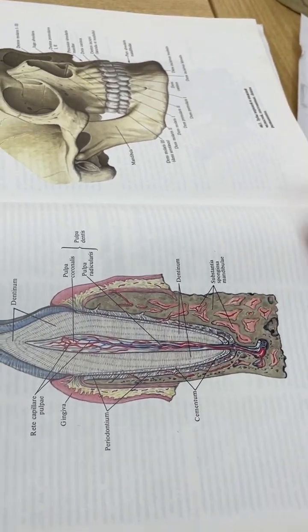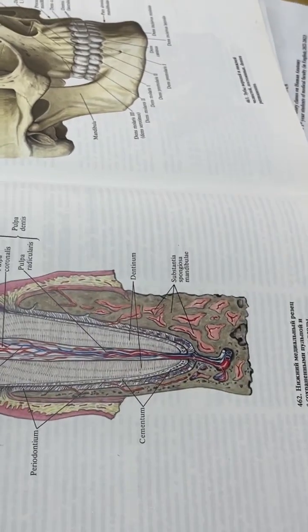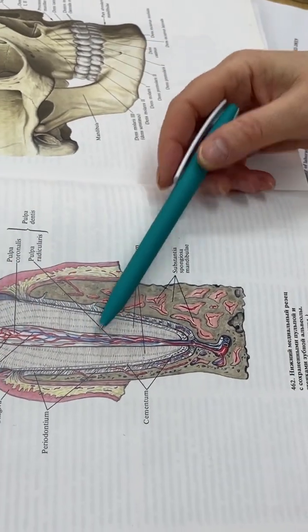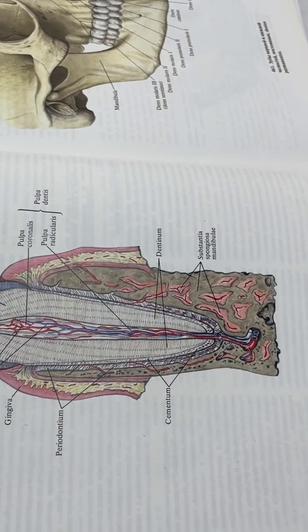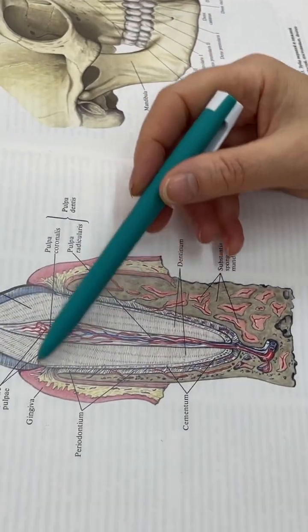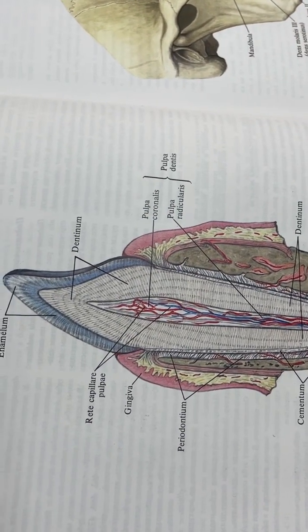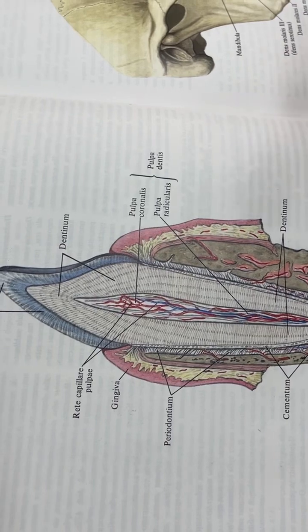Here you can see a big tooth, and it consists of different kinds of tissues. It has parts: the crown, then the root, which sits in the alveoli, and the neck.